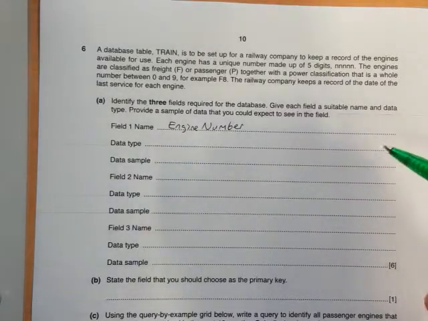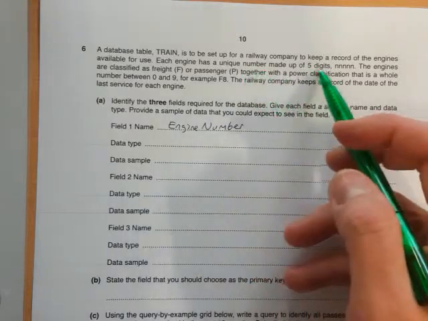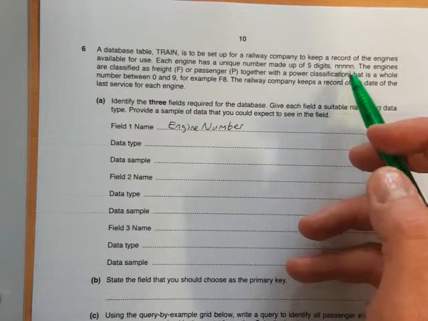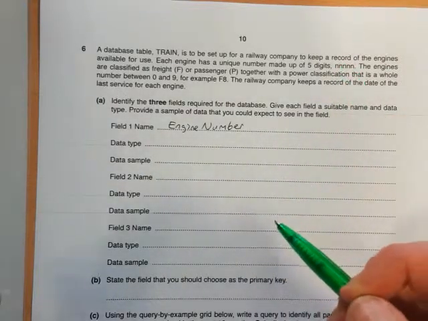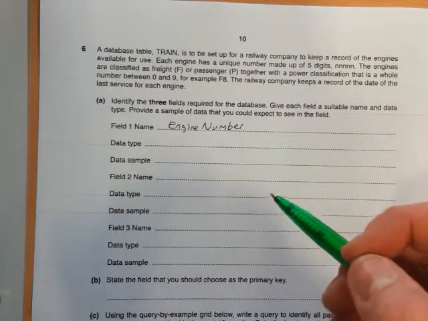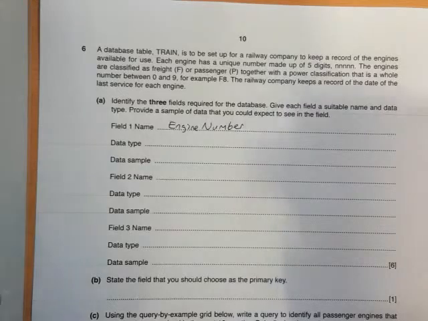So the data type that we're looking for, it says a unique number made up of 5 digits. Digits are numbers, and it even says number. Interestingly, in the mark scheme, it says text, and technically you can class a number as text, but it depends if we need it as a number, and I don't think it really matters.